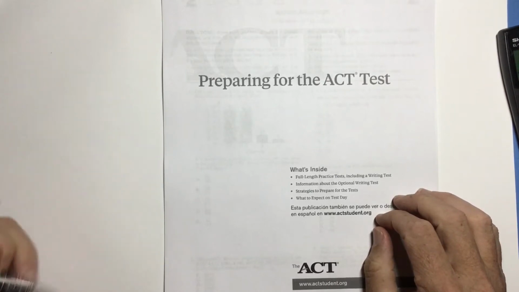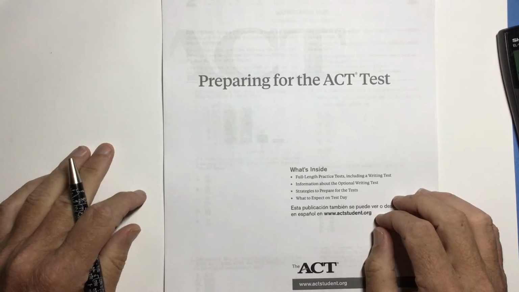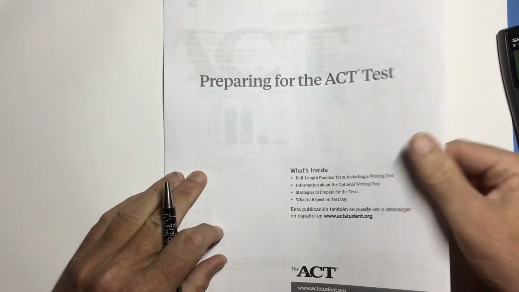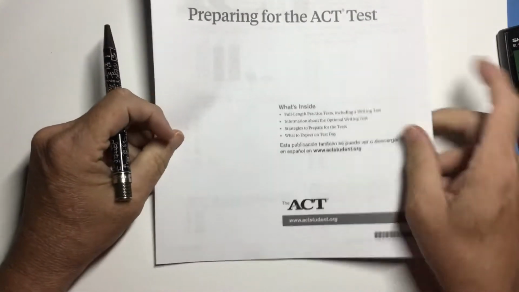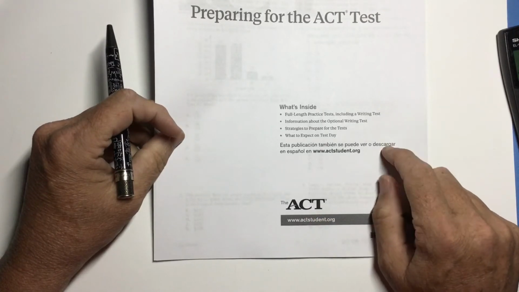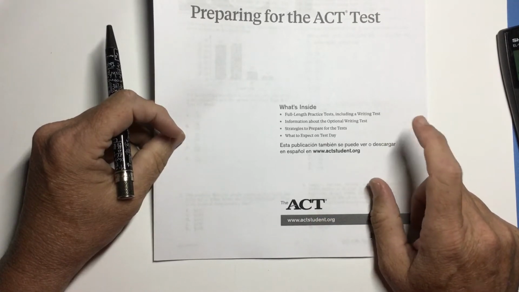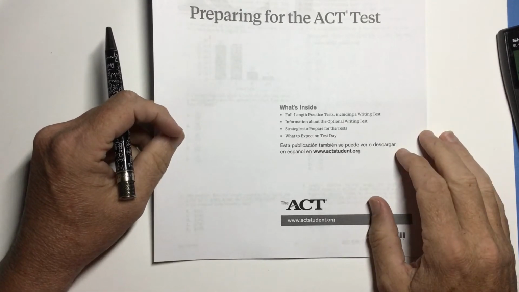We are going to work an entire ACT test. The test in question will be Preparing for the ACT Test, 2017-2018, put out by the actual ACT folks. I will put a link to this test in the show notes. If for some reason that link should become defunct, just let me know and I'll send you a copy.